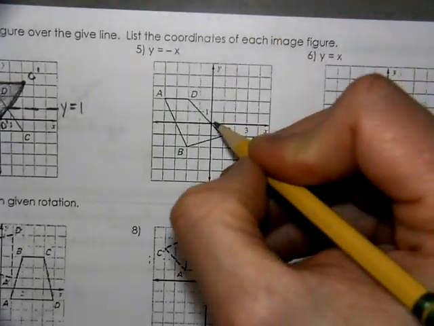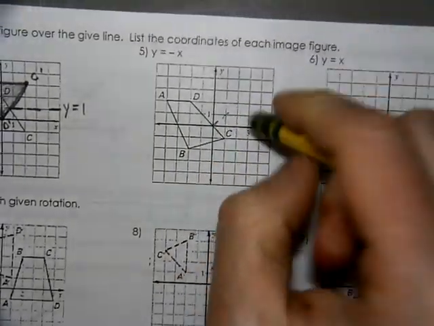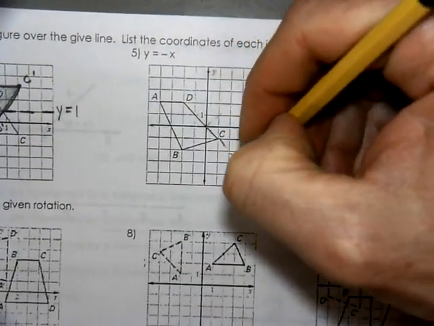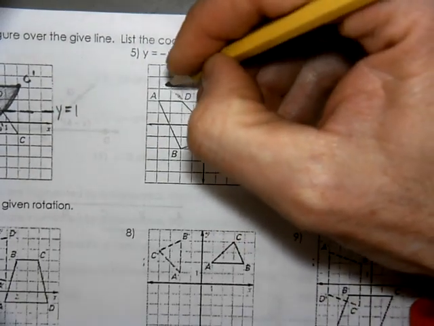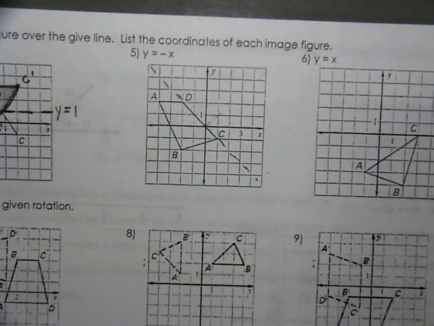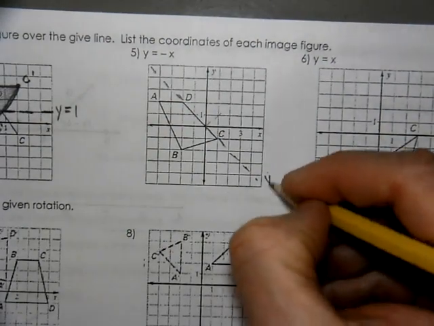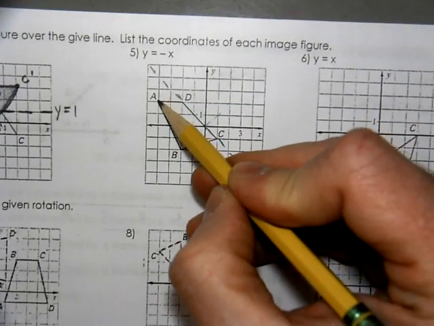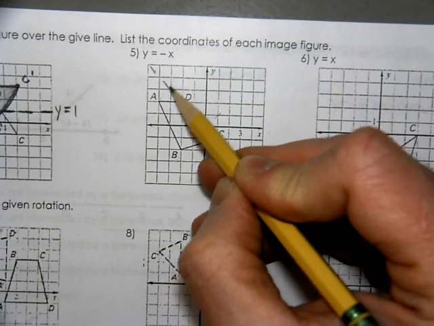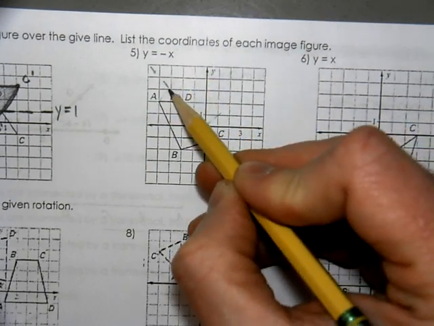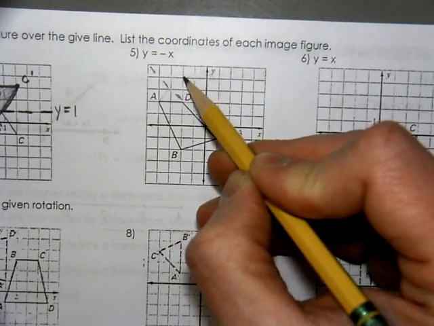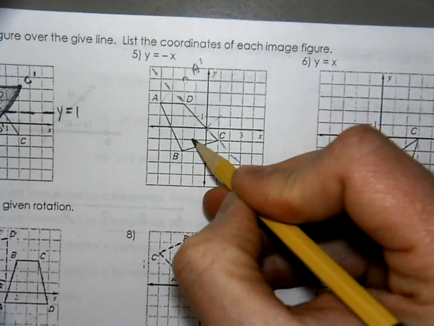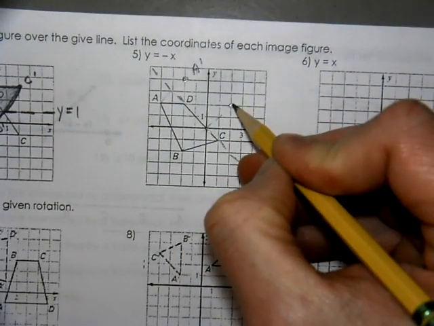So here we need to reflect it over the line y equals negative x. So negative x is going to go this way. Okay, so when we reflect it over the line y equals negative x, we have to count. In this case, this is a negative slope, so we got to count positive slopes to be perpendicular to it. So we look at the diagonal. The diagonal is 1 away from it, so we got to go 1 past it. 2 diagonal, so we got to go 2 past it.